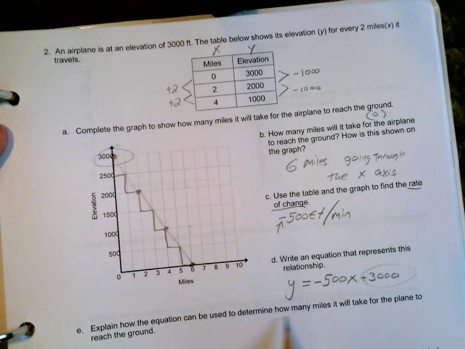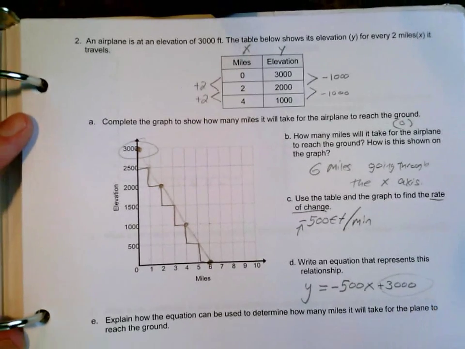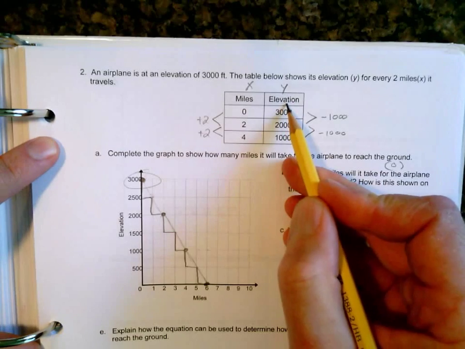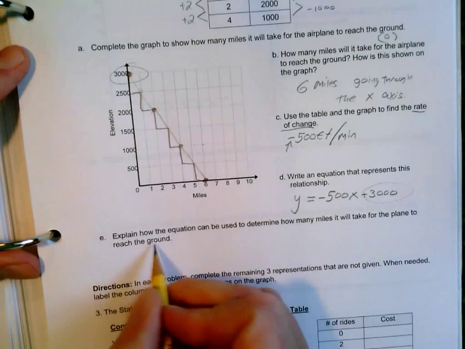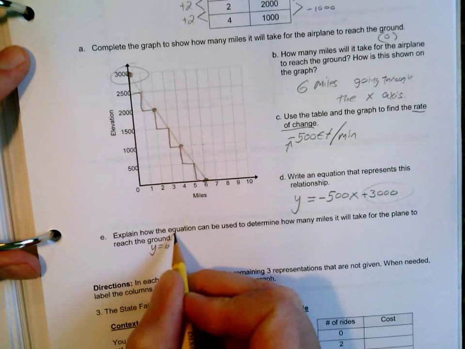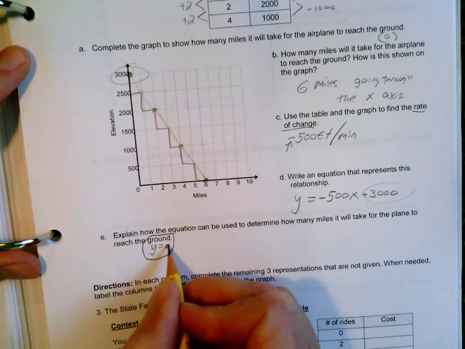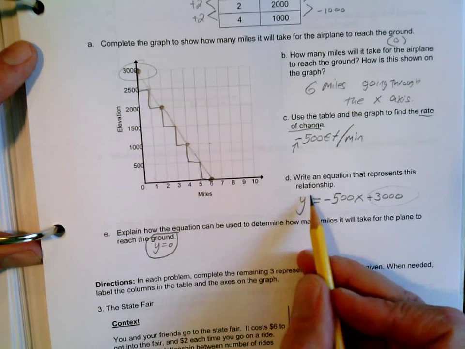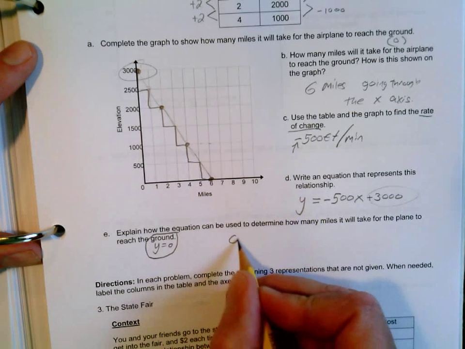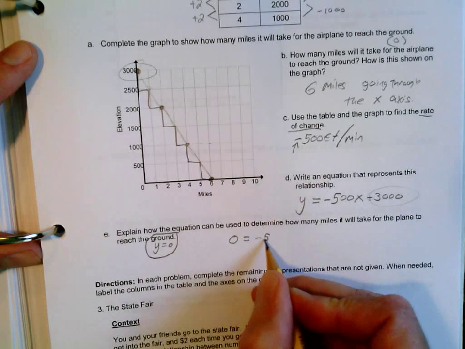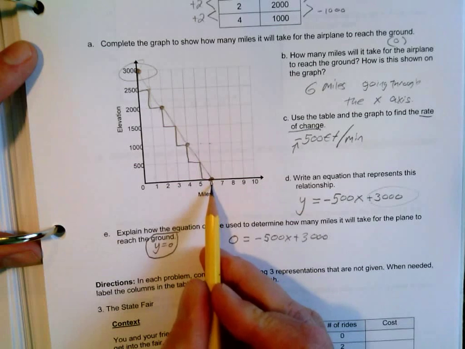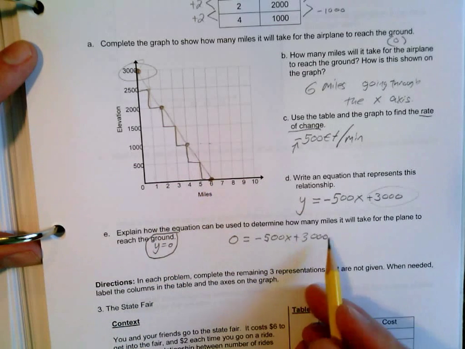Explain how the equation can be used to determine how many miles it will take the plane to reach the ground. So if I just wanted to use the equation, not the graph. If I wanted to reach the ground, remember the elevation is y, and reaching the ground is when y equals 0, right? If I want an elevation of 0, what could I do? Well, I could replace this y with an elevation of 0. So instead of y equals, I put 0 equals negative 500x plus 3,000. By the way, we already know the answer. It's 6 miles. But here's the equation that we can plug it into to prove that.